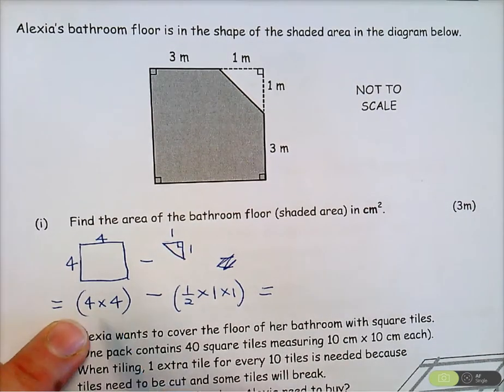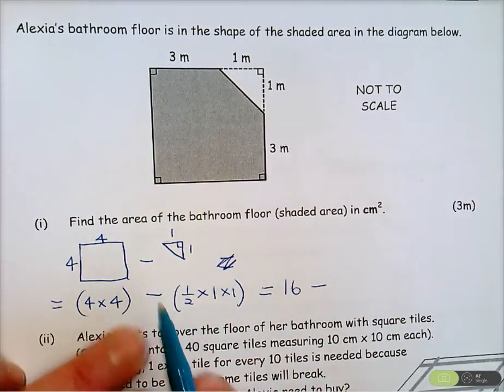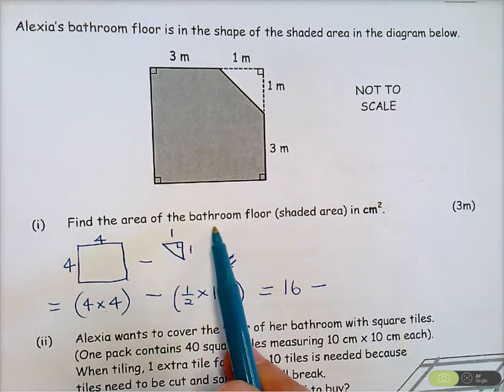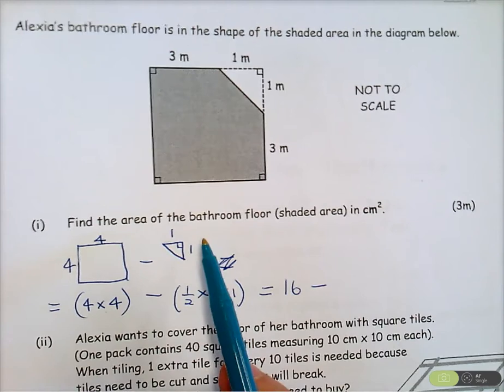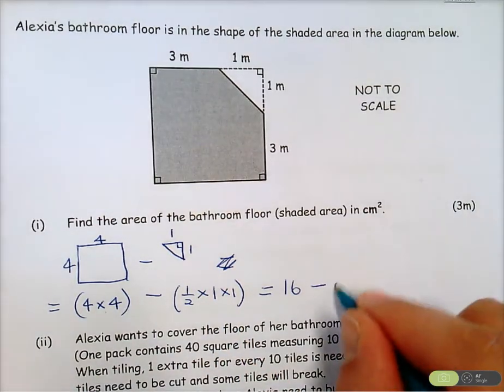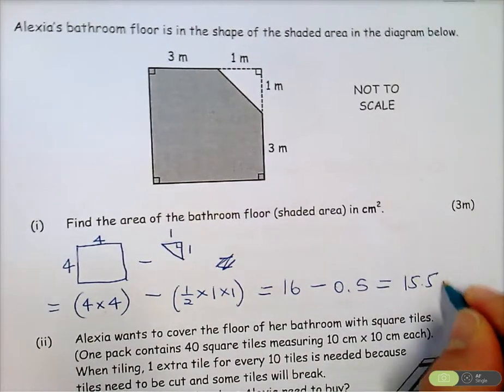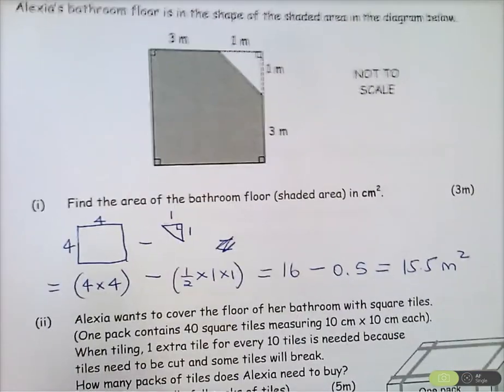Okay, so the area of the square is 16 minus the area of the triangle, which is 1 times 1, and then you've got to halve it. Now, 1 times 1 is 1, and if you halve that, you get a half. 16 minus a half is 15.5.